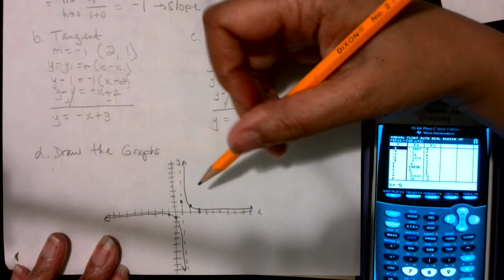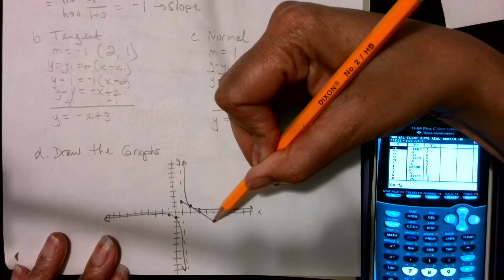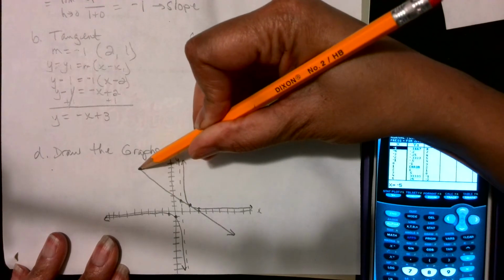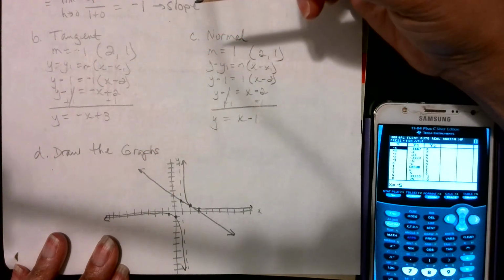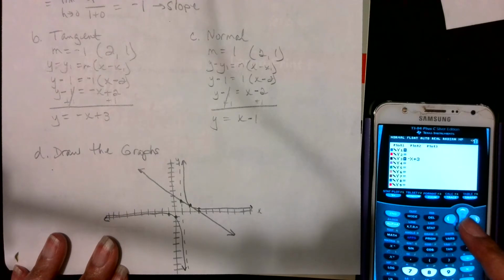So yeah, this would be a lot better with graph paper, but gotta work it out. Okay, and then finally our normal. Again, I'm gonna just put it down here for one of the darker colors, x minus 1.